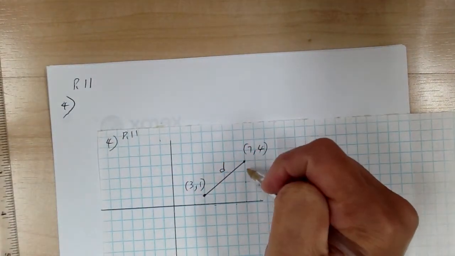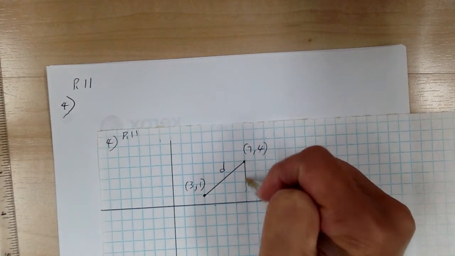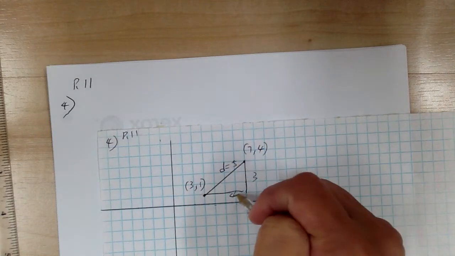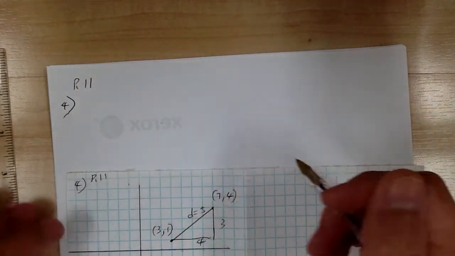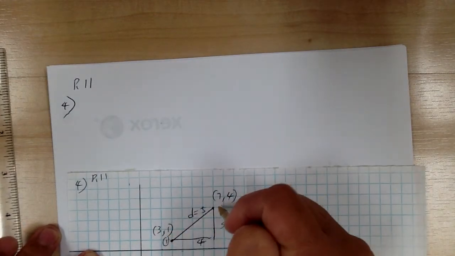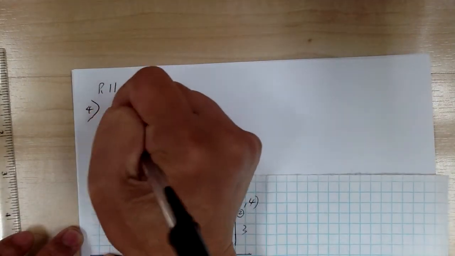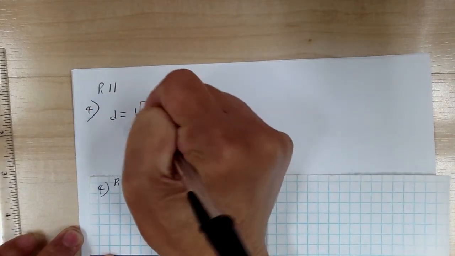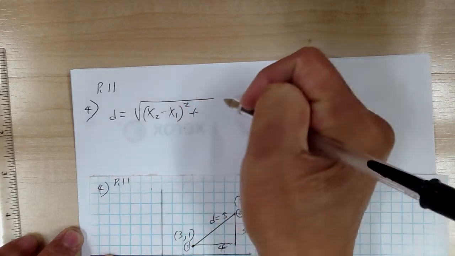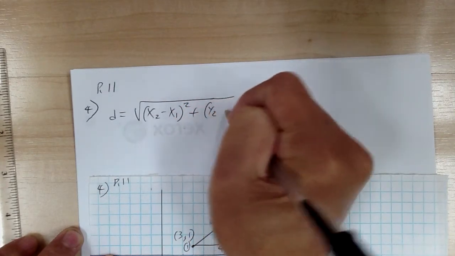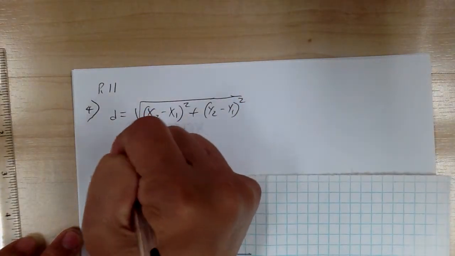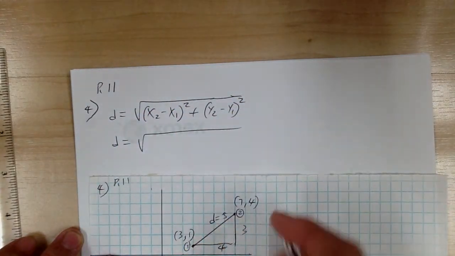Now again, you can see from here, if you were to draw a triangle, this is going to be 3, 4. So right away, this is equal to 5. But if you don't see that, you can use the formula. Let's call this point 1 and this point 2. So the distance, using your distance formula, would be the square root of (x2 minus x1) squared plus (y2 minus y1) squared, right?